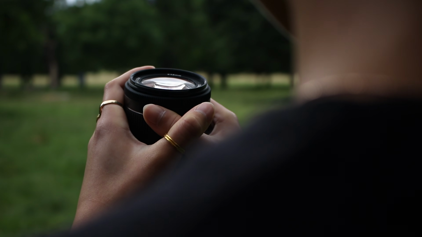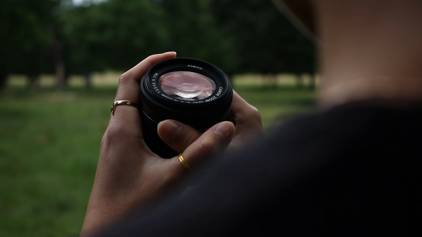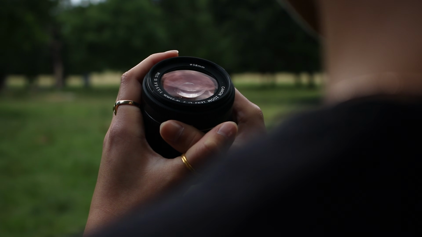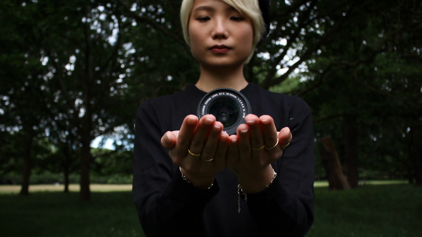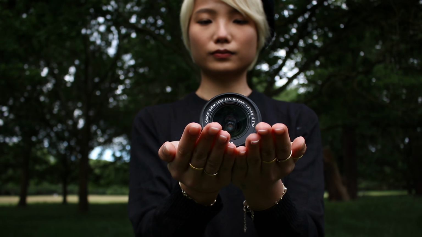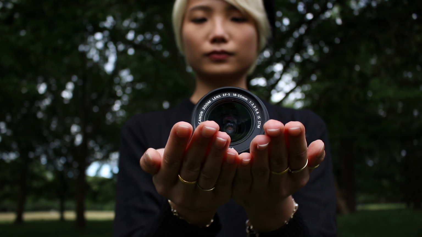Surprisingly, the best budget lens for vlogging would be the Canon EF-S 18-55mm kit lens, as it has IS. However, it does have its own limitations. It's worth noting that not all 18-55mm kit lenses have IS, only those that specifically have IS in the name.